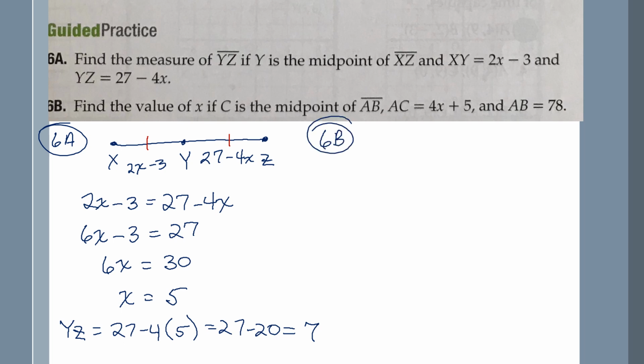Six B here, we want to do the same thing. We want to draw a picture, right? Find the value of X if C is the midpoint of AB. So we're going to have point A, point B, and point C. So AC is 4X plus 5.